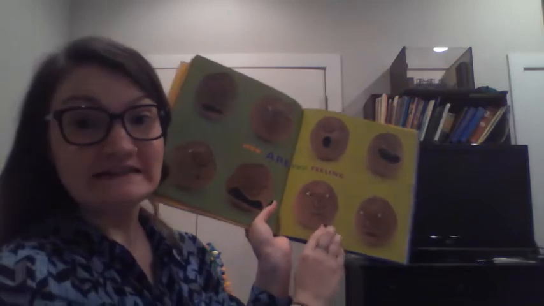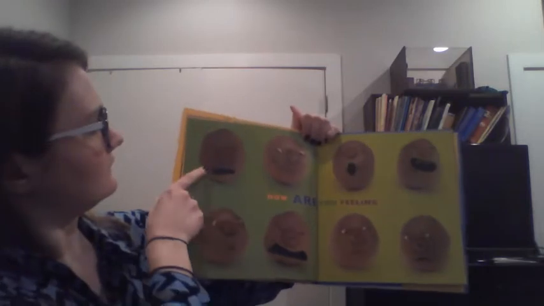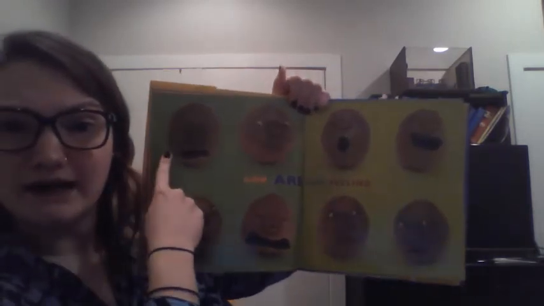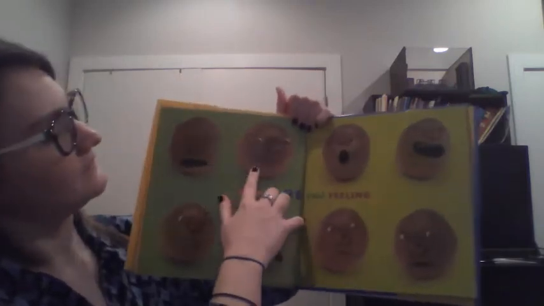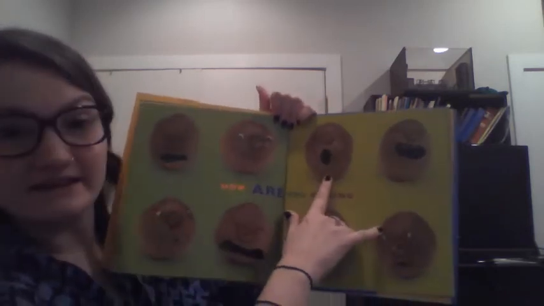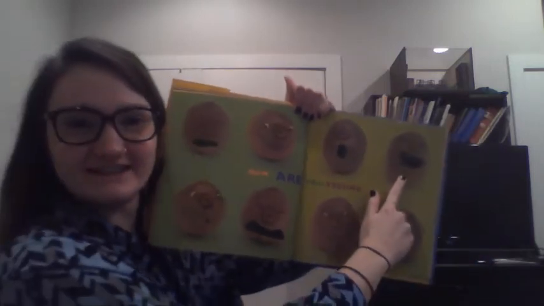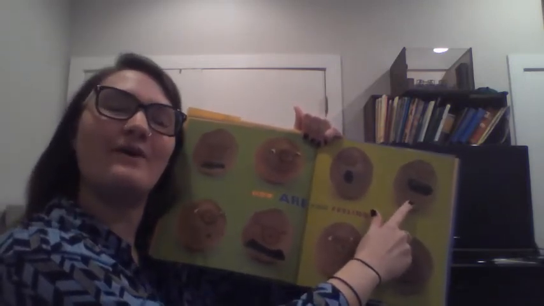How are you feeling? Let's see if we can identify what all these kiwis are feeling. This one looks like it's crying. This one's probably very, very sad. This one's got a big smile. That's a happy kiwi. This kiwi looks like it's yawning. This is a sleepy kiwi. Feels very, very sleepy. This one looks like it's laughing. This is an entertained kiwi or an amused kiwi laughing away.